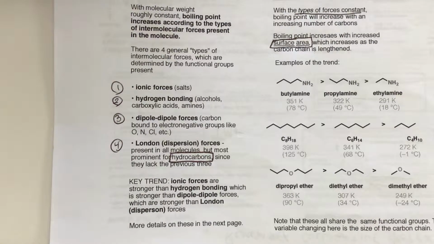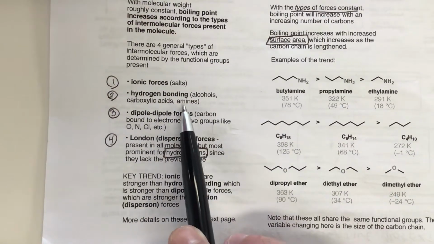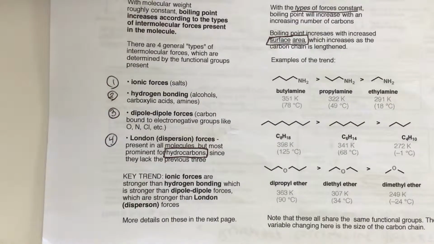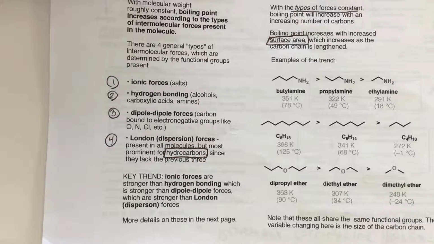The next highest one is hydrogen bonding. A hydrogen bond is essentially an electrostatic attraction between a hydrogen atom, which is essentially a proton because it only has 1 electron, and a very electronegative atom, for example oxygen or nitrogen. So anytime you have any alcohols, carboxylic acids, or amines, those with nitrogen and hydrogen in them, they will have relatively high boiling points. Not as high as ionic forces, but pretty high.